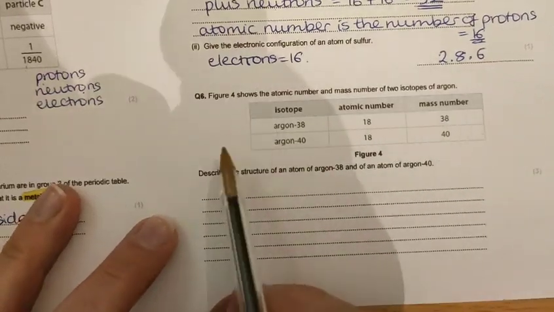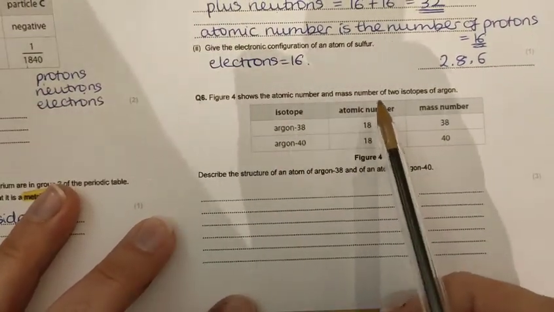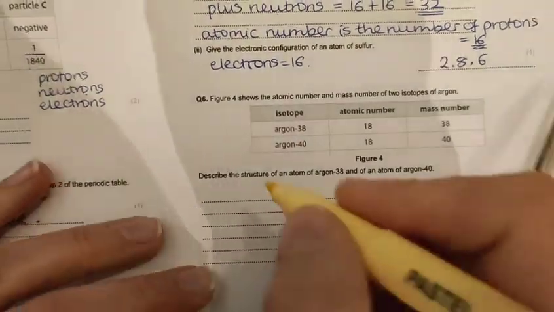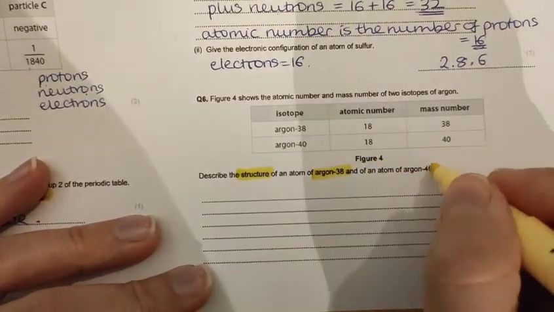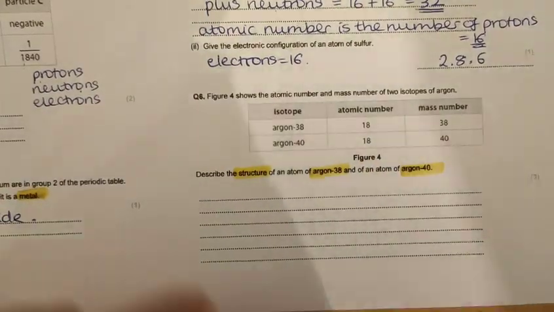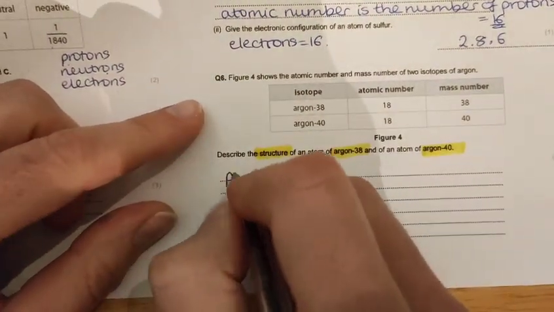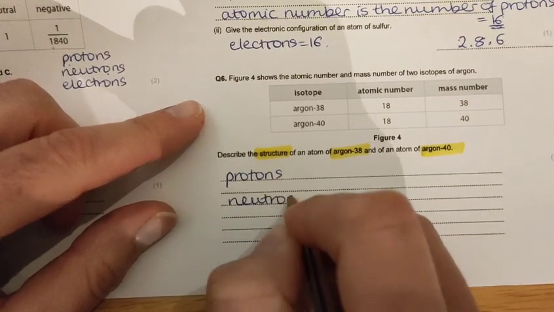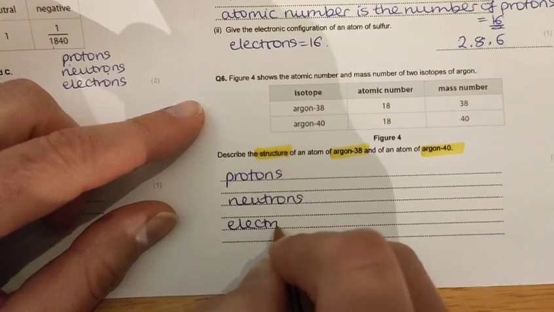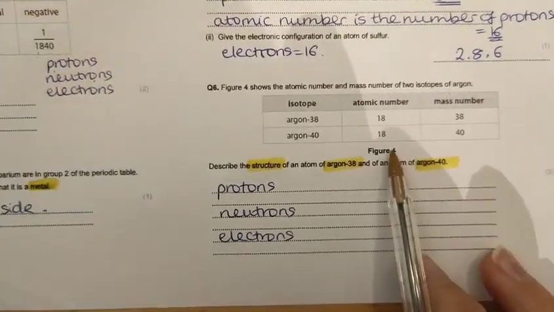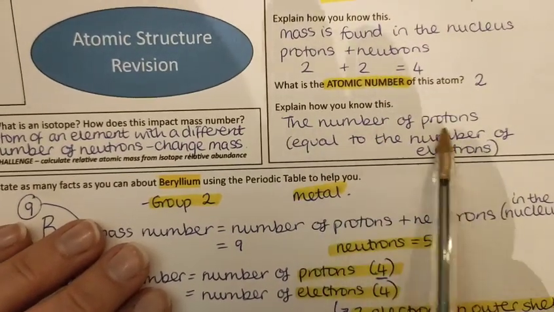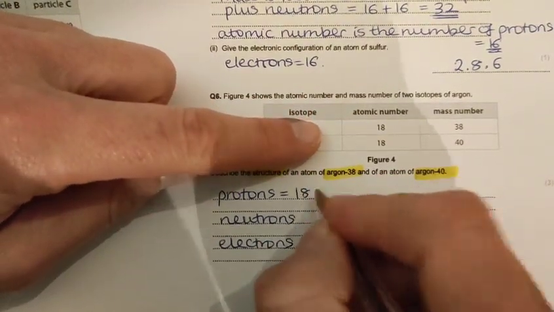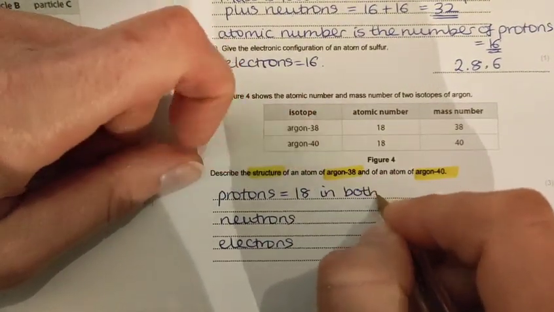And the last one then, Figure 4 shows the atomic number and mass number of 2 isotopes of argon. Okay, describe the structure of an atom of argon 38 and an atom of argon 40. So the structure, I'm going to talk about protons, neutrons and electrons. So I'm going to write protons and then neutrons and then electrons. So the protons, we know, the atomic number tells you the number of protons. The atomic number is 18. So protons equals 18 in both atoms.